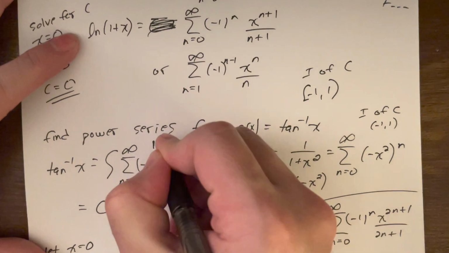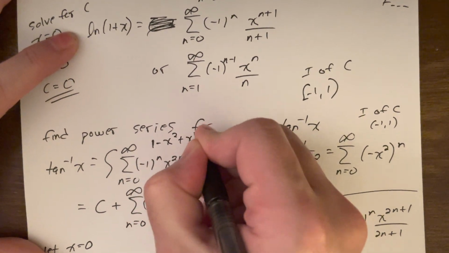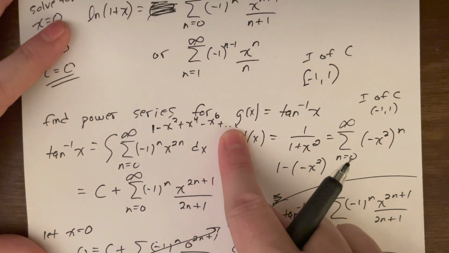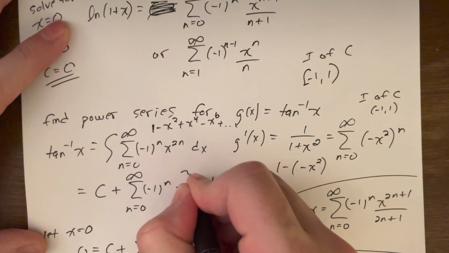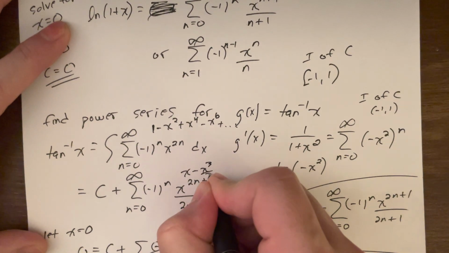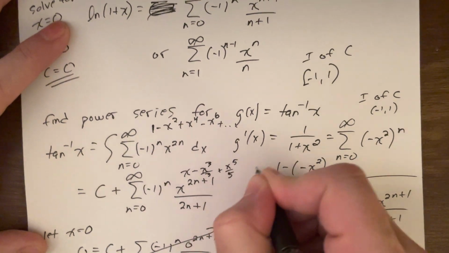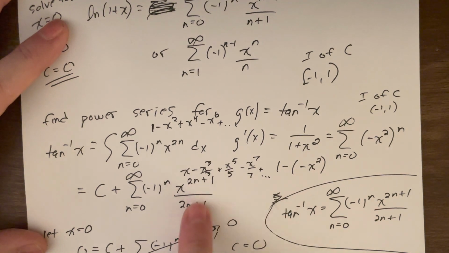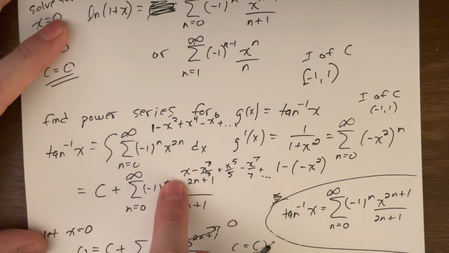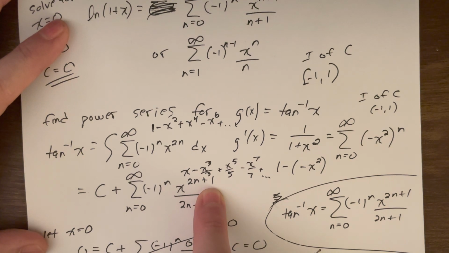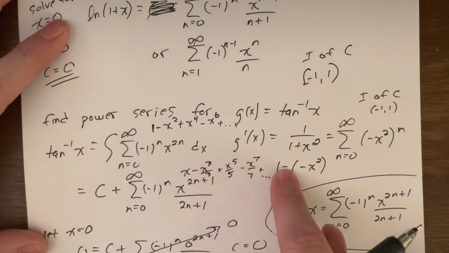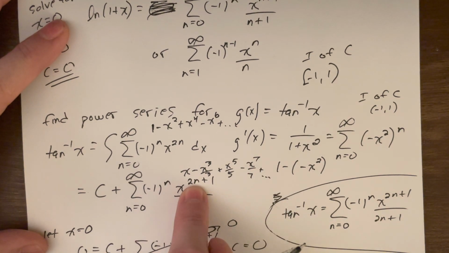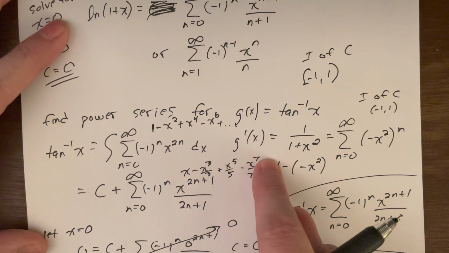This goes 1 minus x squared plus x to the 4th minus x to the 6th plus dot, dot, dot. So the antiderivative would then be x minus x cubed over 3 plus x to the 5 over 5 minus x to the 7 over 7 plus dot, dot, dot. And that takes a little work to see, well, when n equals 0, I need 2n plus 1. But as you get later on, look at the exponents. You keep increasing the exponent by 2. Hence, you needed a 2 times n. But the plus 1 made everything balanced.